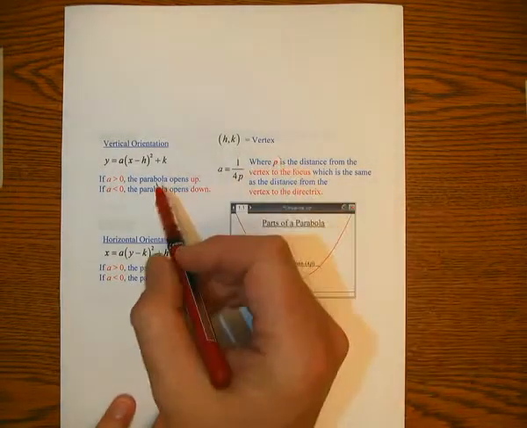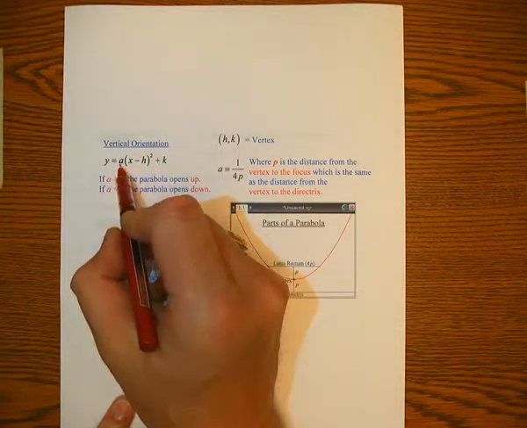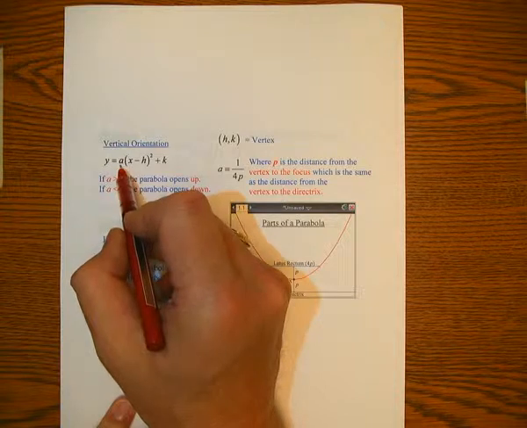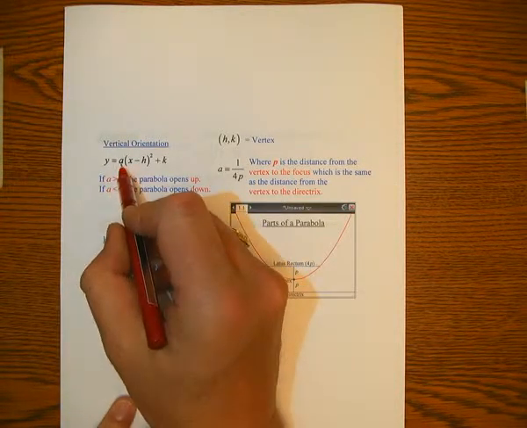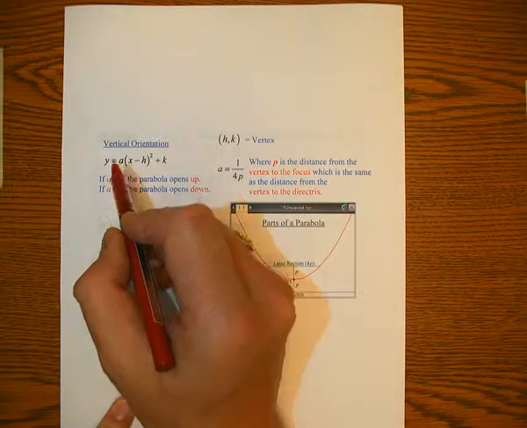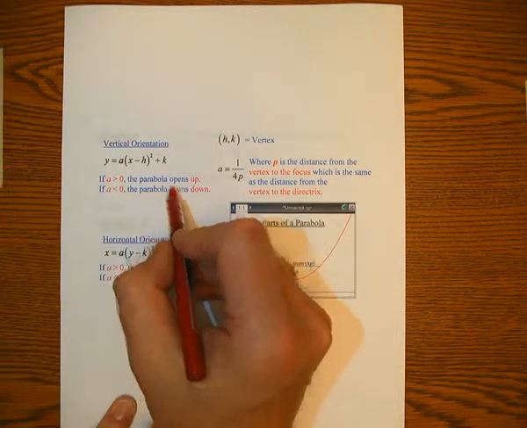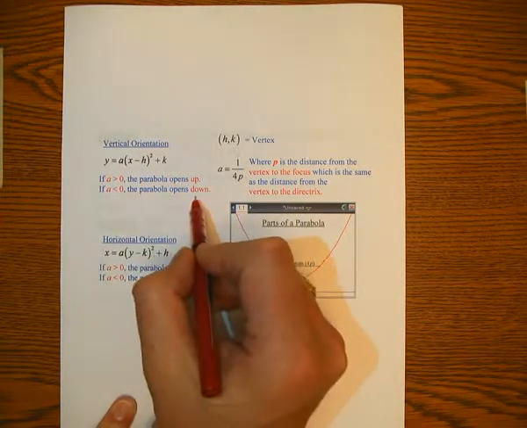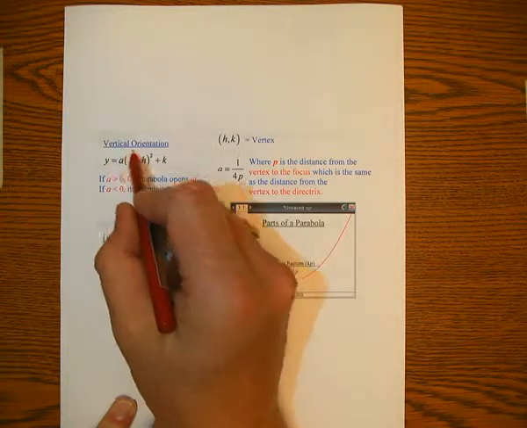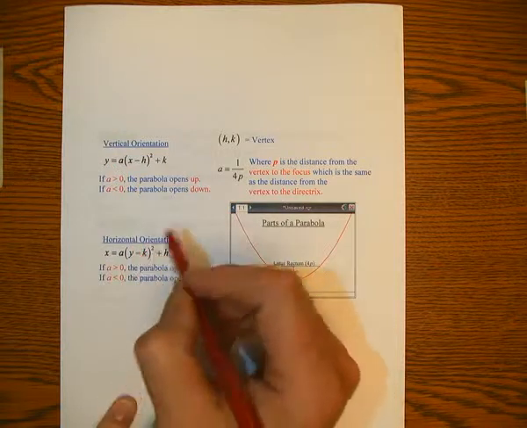Alright, so let's take a look at your vertical orientation. Here's your equation. Now your a value is considered a vertical stretch or compression, but it also can be a reflection over your x-axis as far as your transformations are concerned. If your a value is greater than 0, meaning it's positive, the parabola is going to open up. If it's negative, the parabola will open down. That is if it is a vertical orientation, which means it starts with y equals.